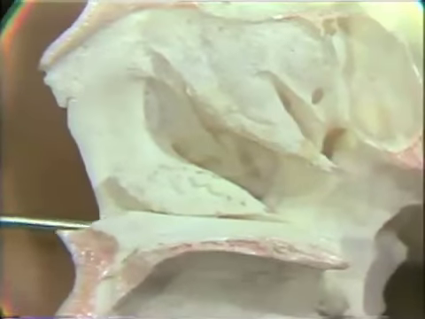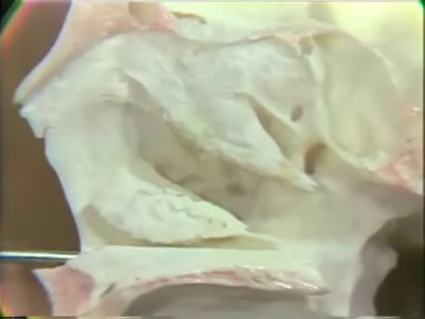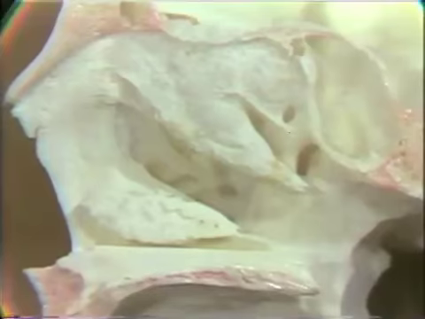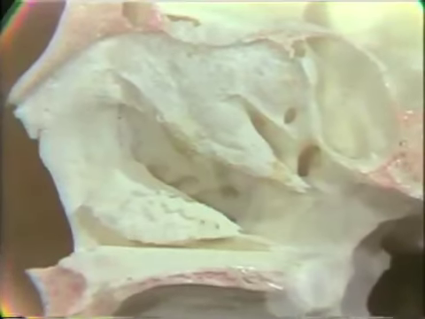Beneath each is located the meatus of each, and it is named accordingly: the inferior meatus, the middle meatus, and the superior meatus. Into these meati you will have various foramina passing, which will basically drain the various sinuses of the skull.